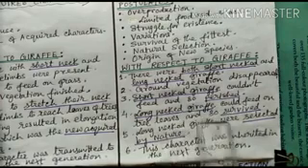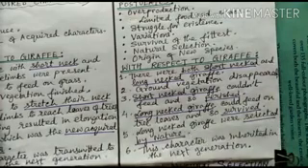This long neck giraffe was selected by nature and this character was inherited by the next generation. This was how Darwin explained the theory of evolution.